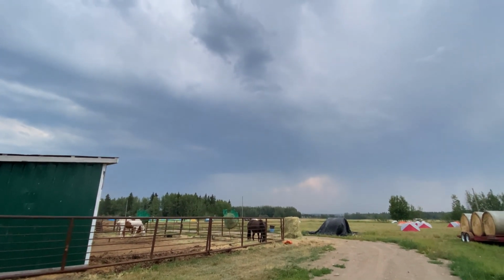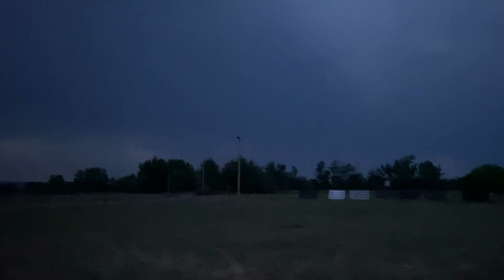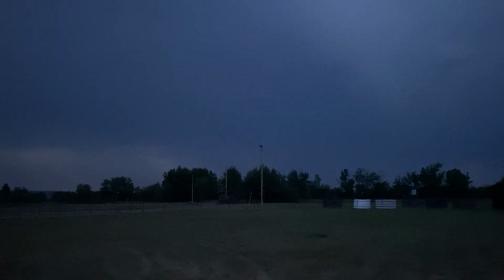These things can cycle as well, right? I think of it like a living creature. It breathes in, it breathes out, it breathes in, it breathes out. Yeah. The timing of that breathing in and out can sometimes be really detrimental to your fire.